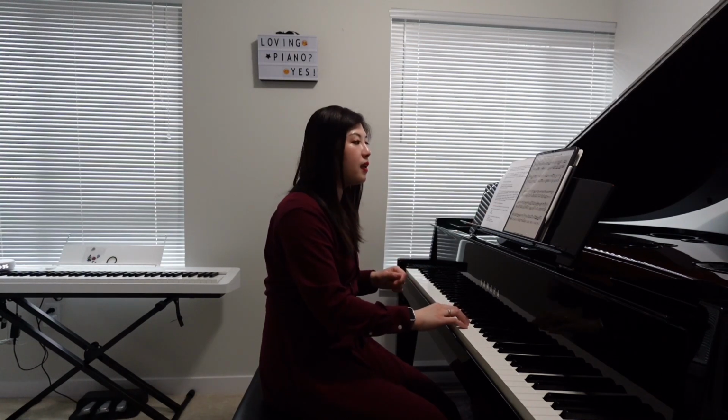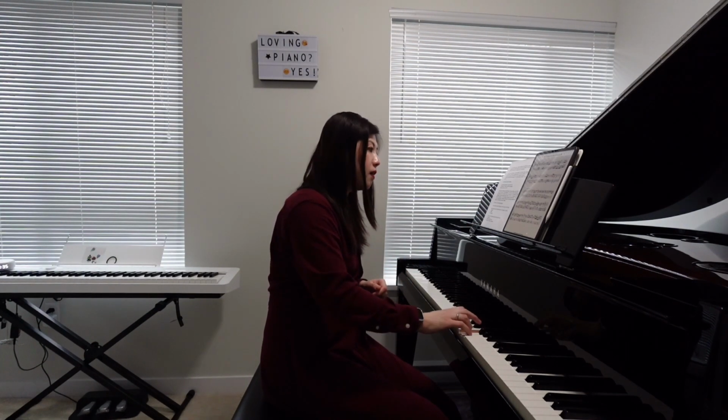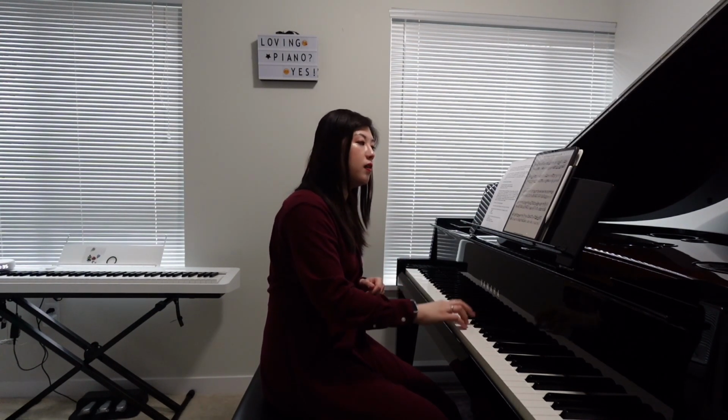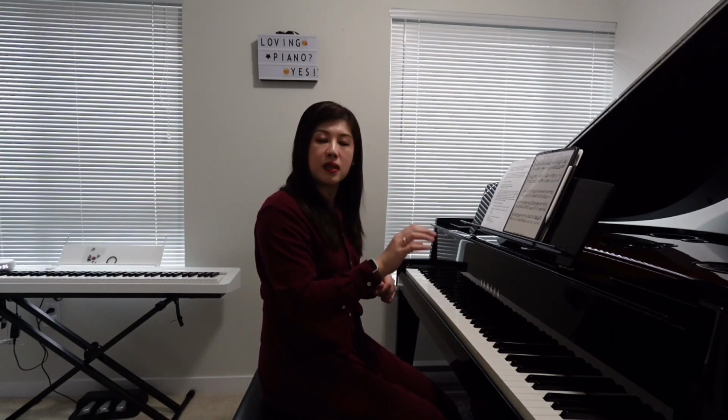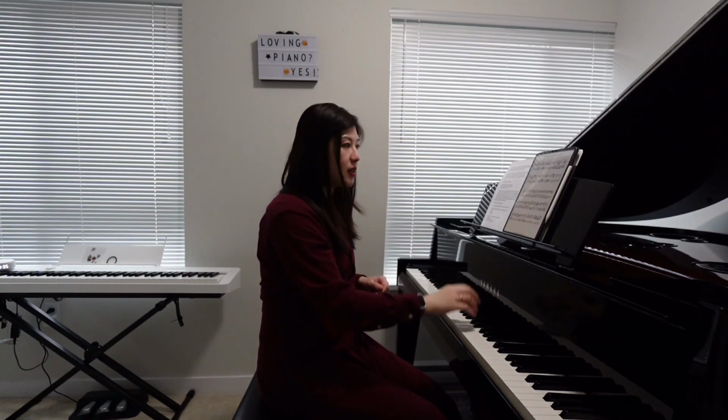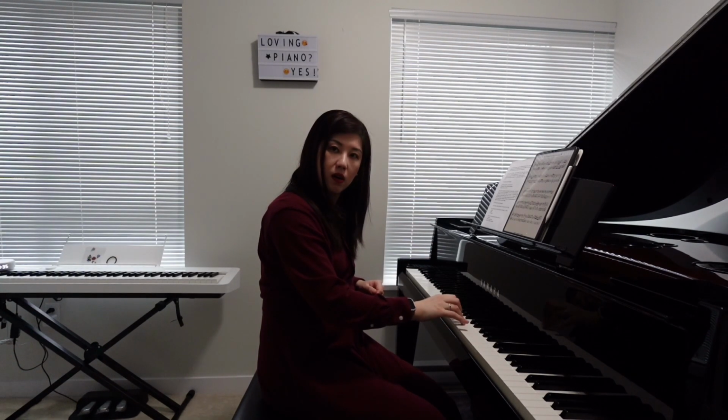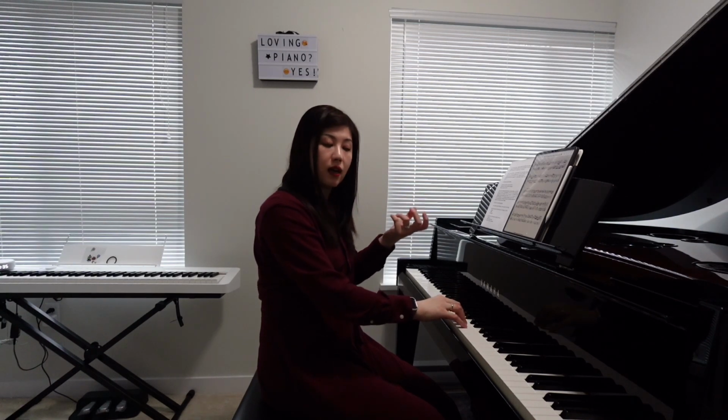The third movement here, the staccato in the third movement uses more finger staccato. We need a shorter sound, a sharp tone, right? So even in one piece, second movement and third movement, the staccato belongs to two different types.